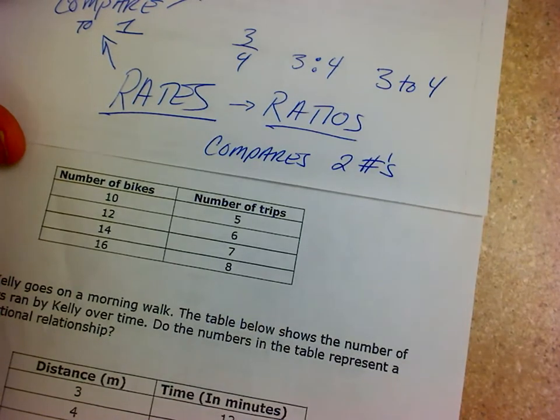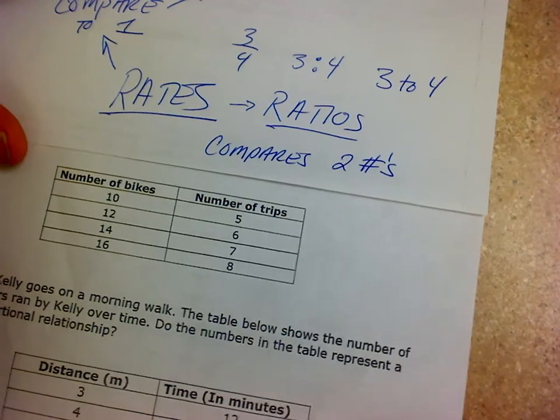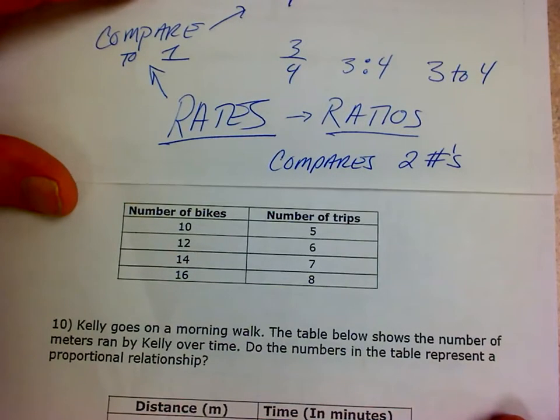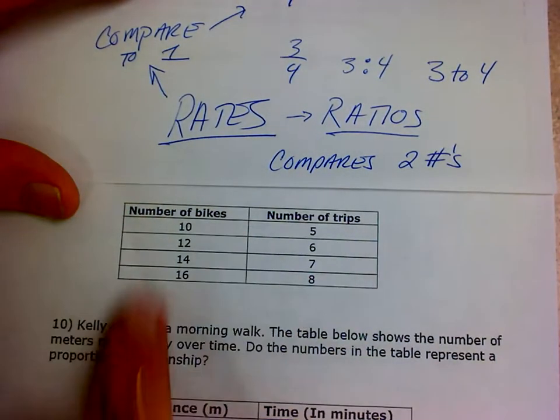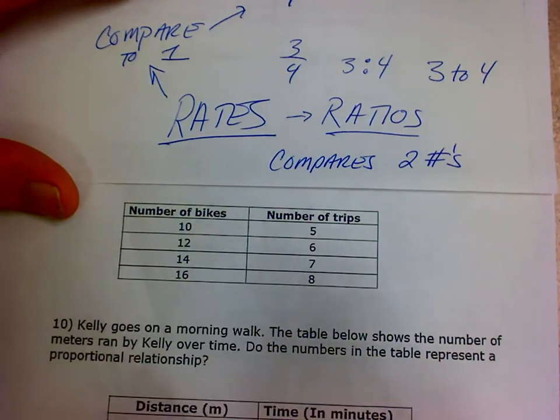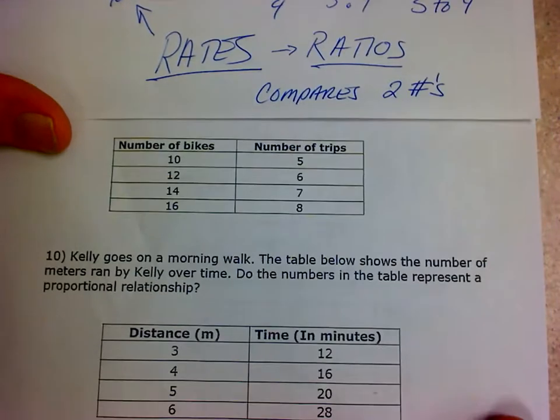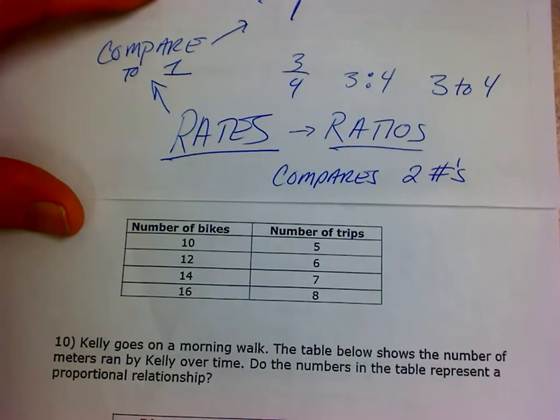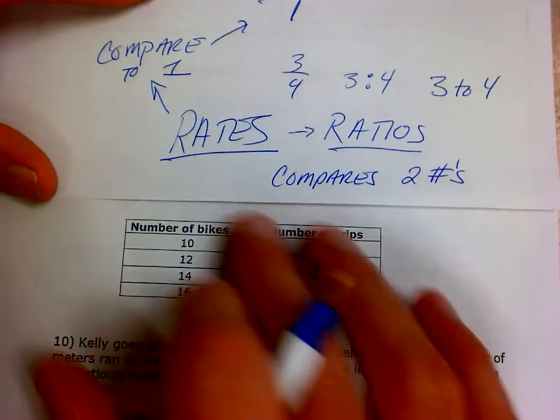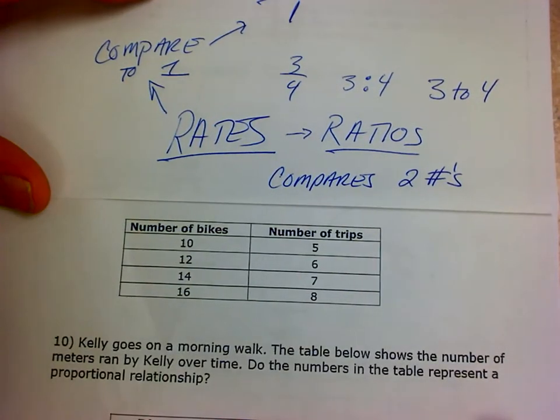So for rates tonight, the big thing for us now is we've already practiced with rates one time, okay? But now the catchword tonight is, can we find ratios and rates if we're given a table or a graph of some kind? So if we're given this table here with bikes and trips, we want to be able to pull a ratio out of there.